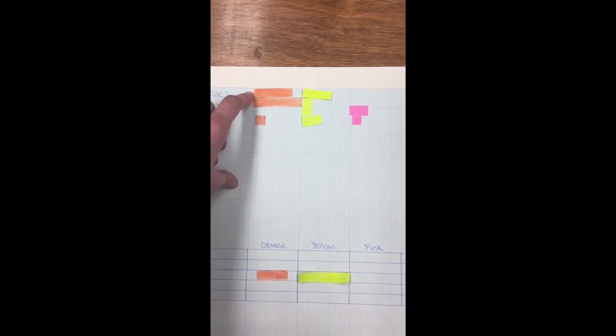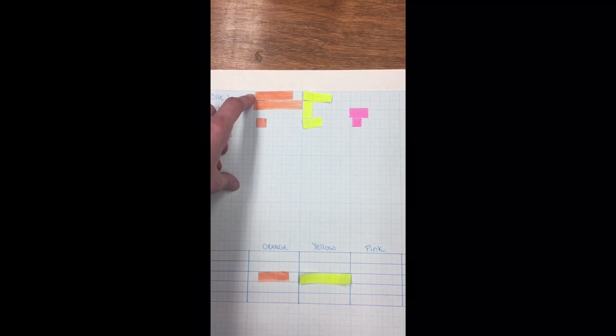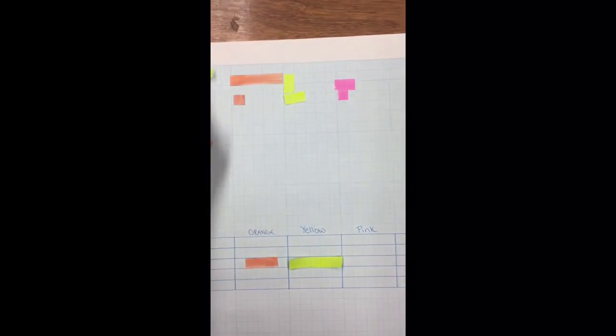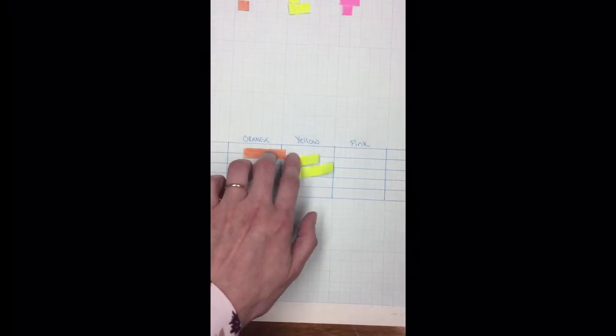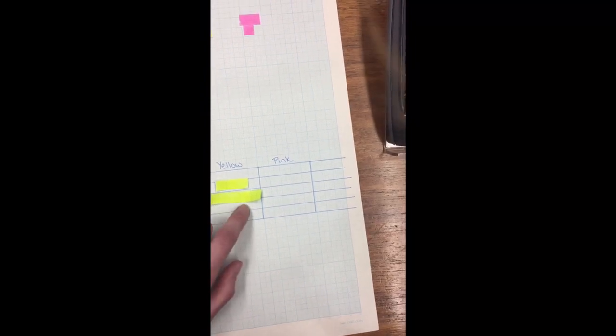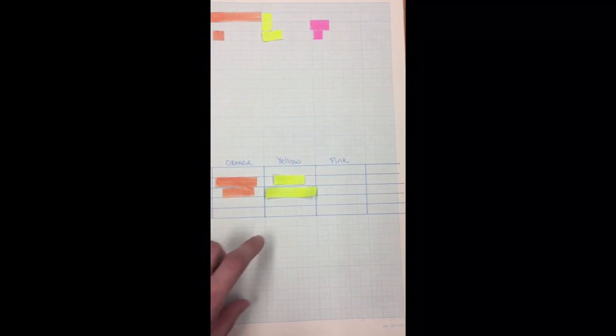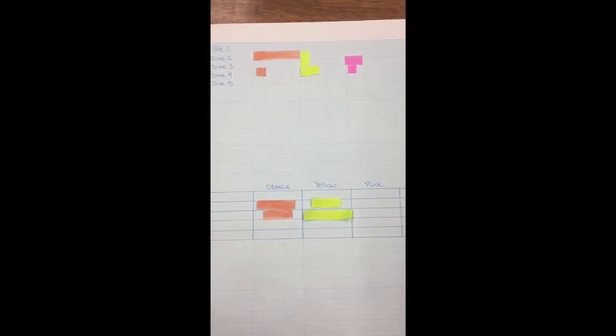So, if there are 4 orange pieces and 3 yellow pieces, it's highly likely that site 1 either goes here, right? So the orange potentially goes on top and the yellow goes on top. So the orange is getting more popular as the yellow is getting less popular. I don't know yet. I'm going to have to see how it plays out.